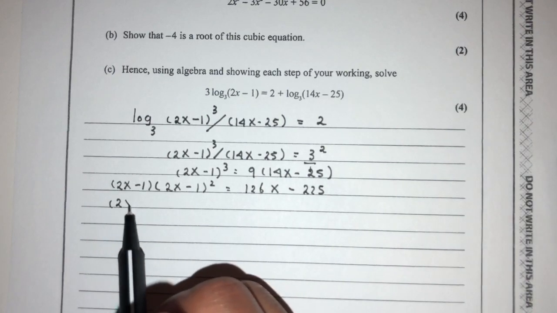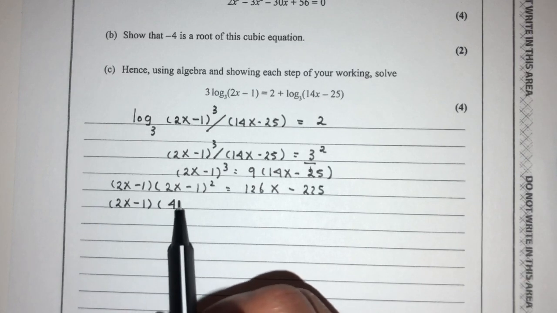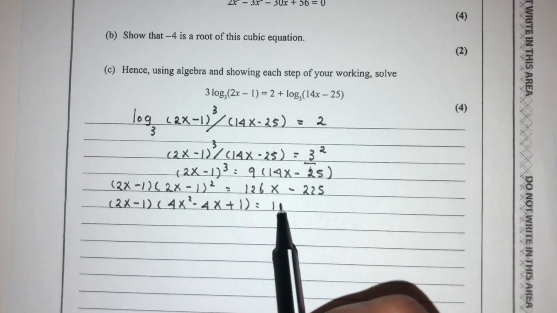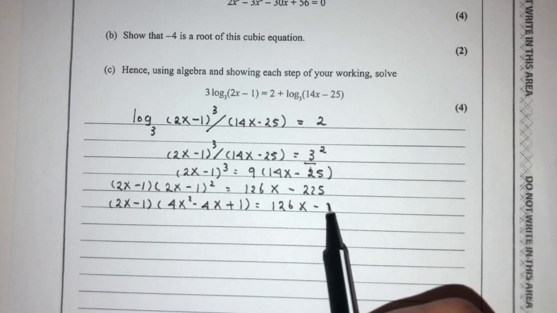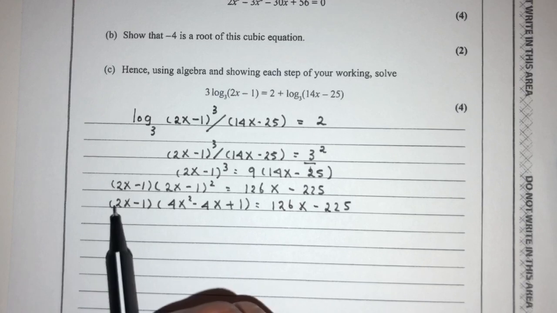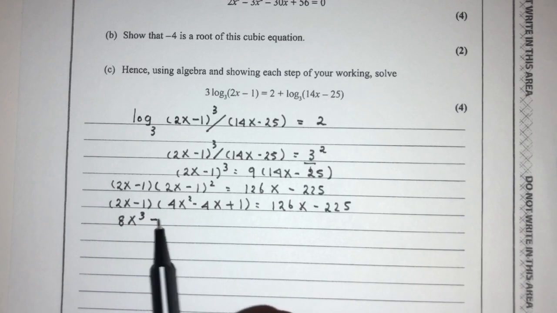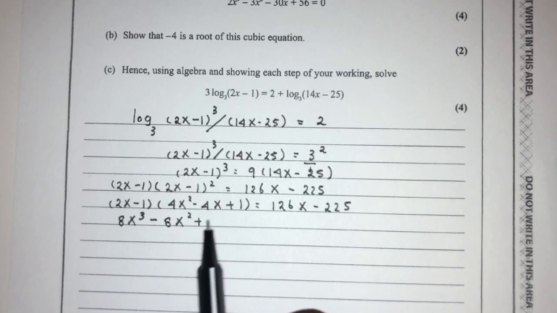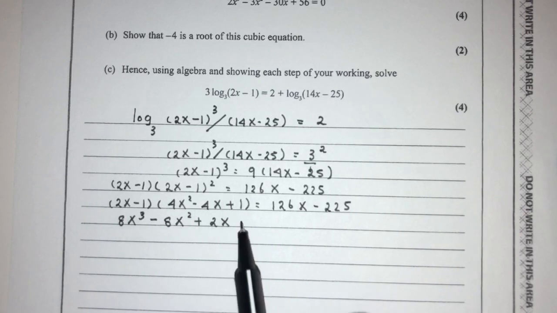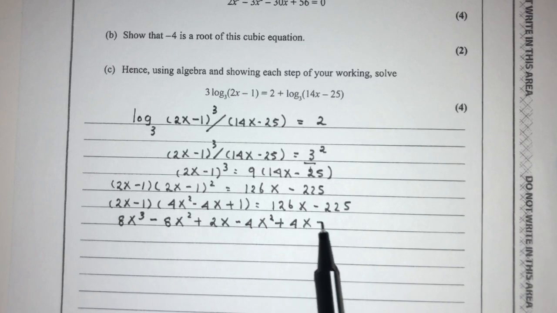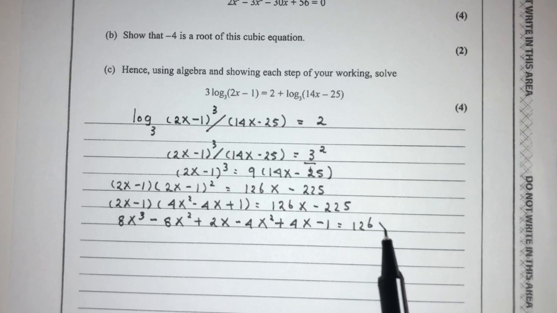Simplify, that will be what? (2x minus 1) squared will be 4x squared minus 4x plus 1. That will be 126x minus 225. So one by one, this times this will become 8x cubed minus 8x squared plus 2x. Then this times this will be minus 4x squared plus 4x minus 1. Equals 126x minus 225. So let's simplify.